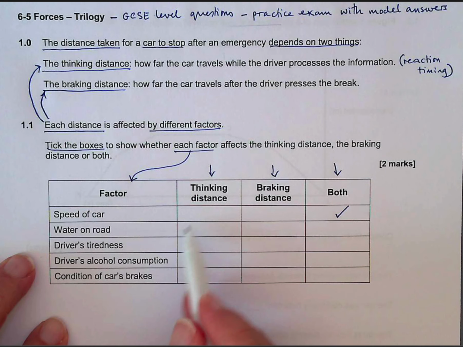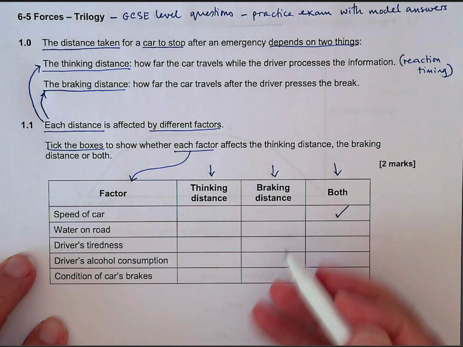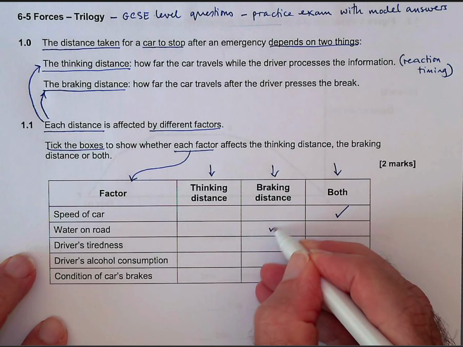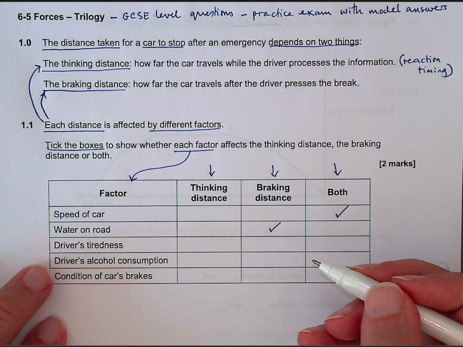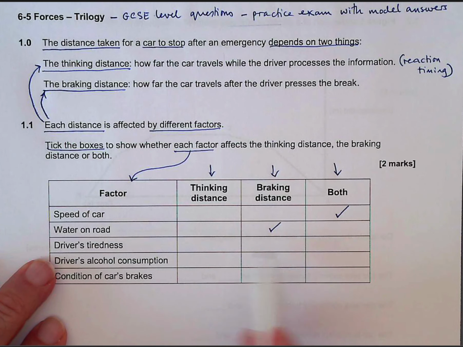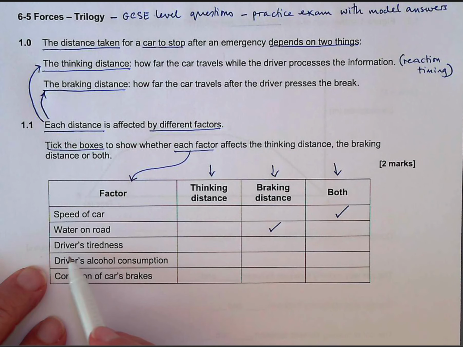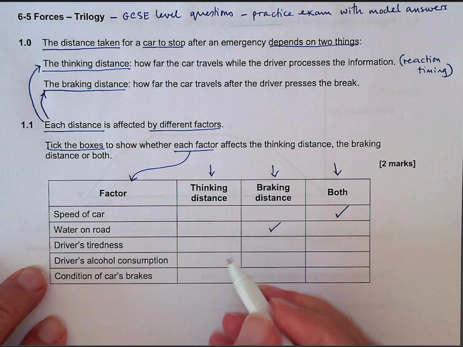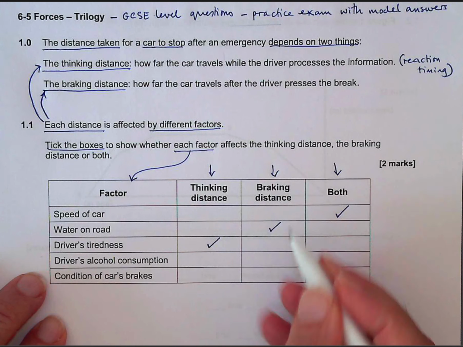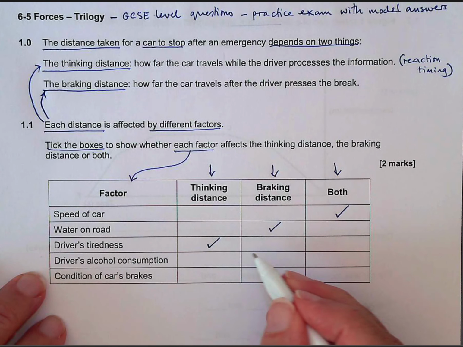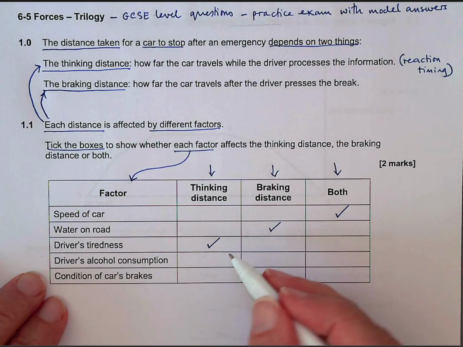Water on the road doesn't really affect your thinking distance, but it does affect your braking distance because it makes the road more slippery, so there's less friction between the tire and the road. So be careful when driving in wet or icy conditions. The driver's tiredness, well, that will affect his mental faculties, so that's his thinking. It doesn't really affect his braking. He'll be just taking longer to activate the brakes. So you just tick the thinking distance box.